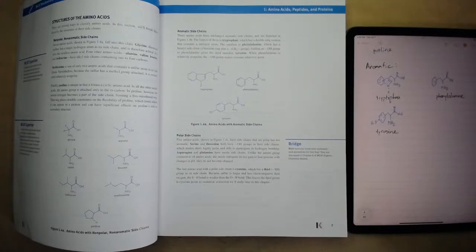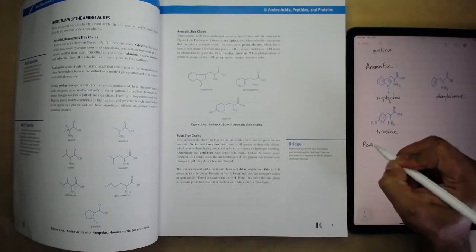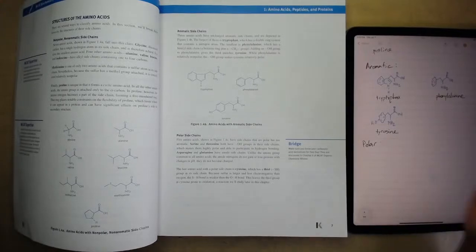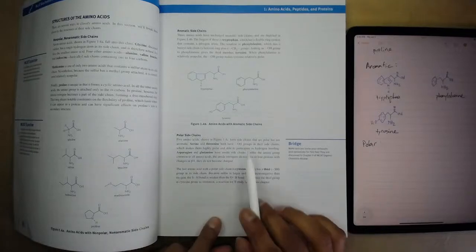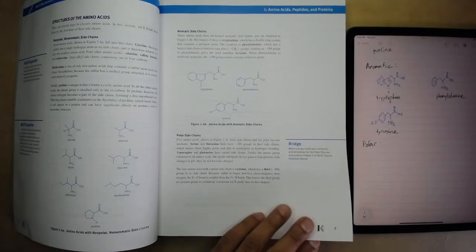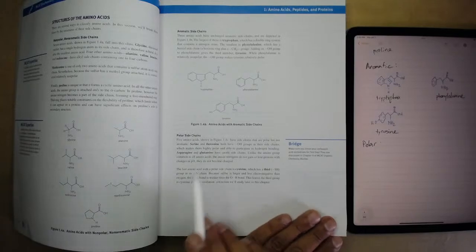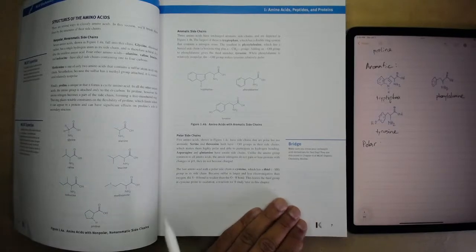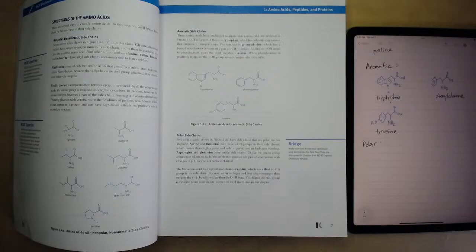Polar side chains. Five amino acids shown in figure 1.4c have side chains that are polar but not aromatic. Serine and threonine both have hydroxyl groups on their side chains, which make them highly polar and able to participate in hydrogen bonding. Asparagine and glutamine have amide side chains, unlike the amino group common to all amino acids. The amide nitrogens do not gain or lose protons with changes in pH. They do not become charged.